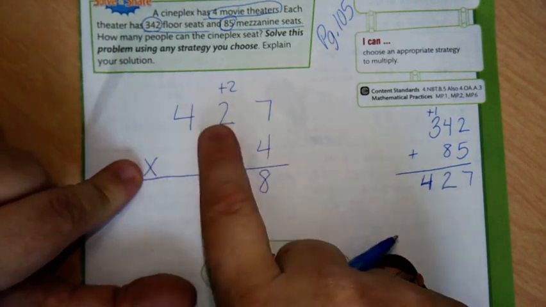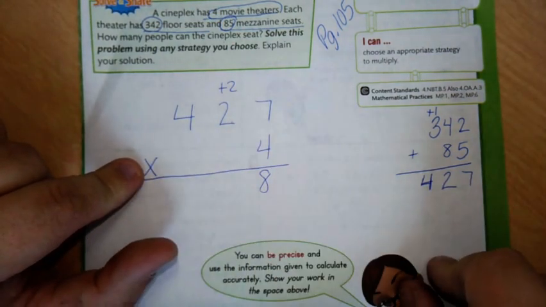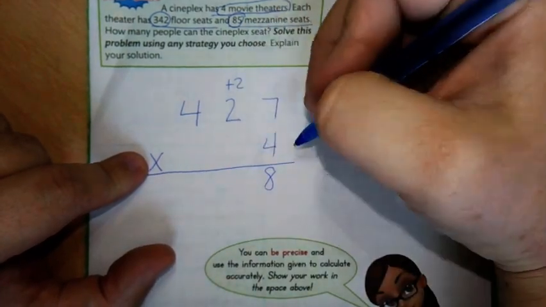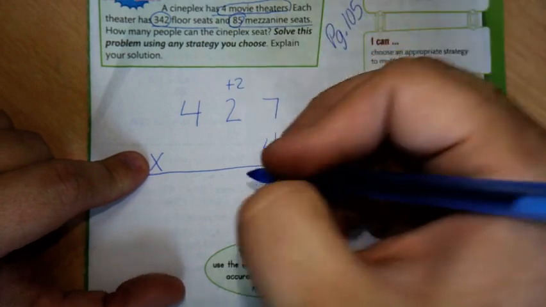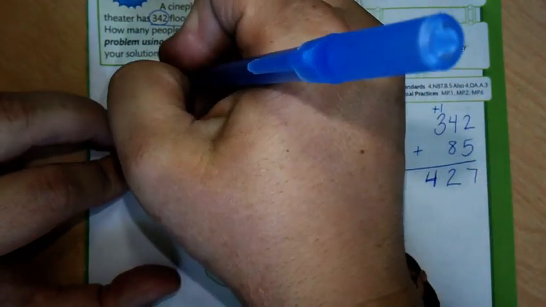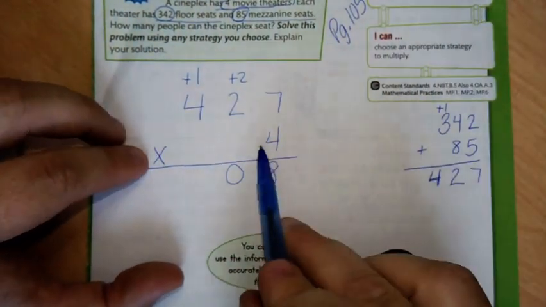Now I'm going to say 4 times 2. What's 4 times 2? Well, 4 times 2 is 8, but I can't forget. I got to add that 2 more. So 8, 9, 10. Again, I can't put 10 here. So my 0 stays there and I plus 1 over here.